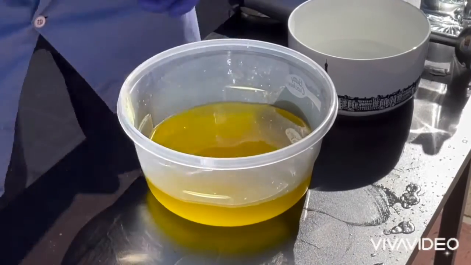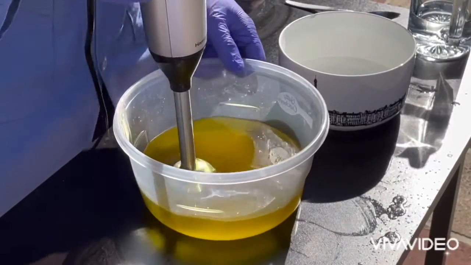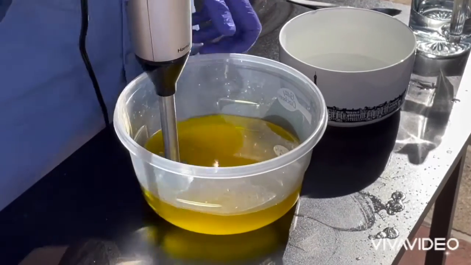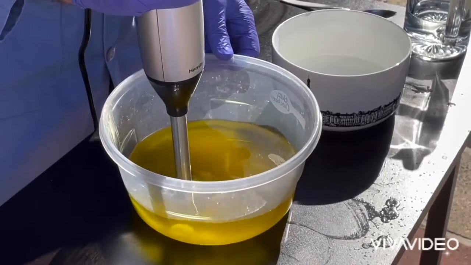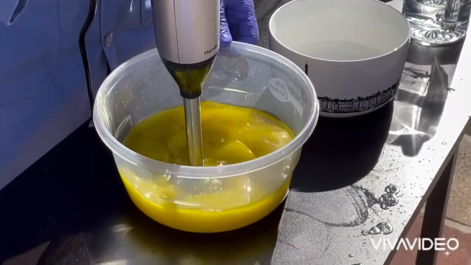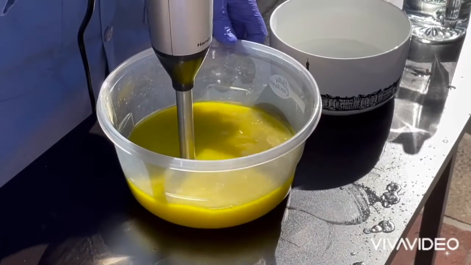So we go hardcore as always, right? Next level stuff. Now, what this does is just makes the mixing a lot faster. So hand blenders, man, are magic. Make sure you don't splash on yourself.